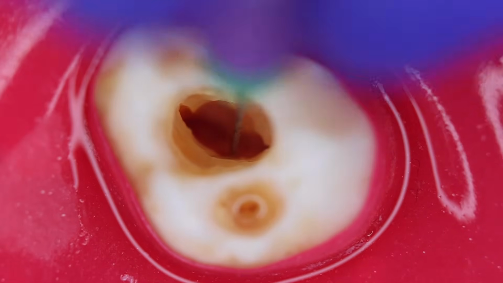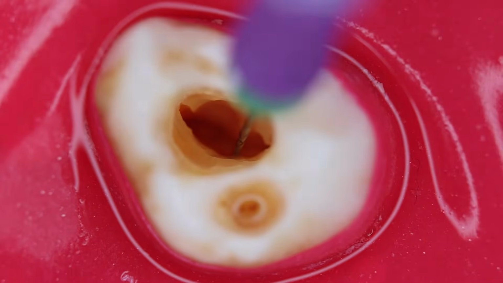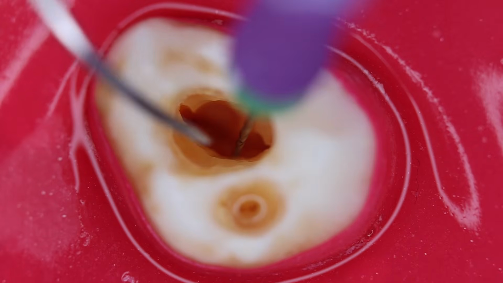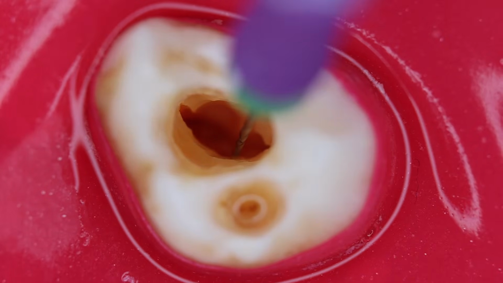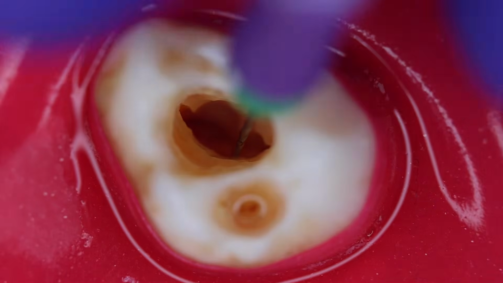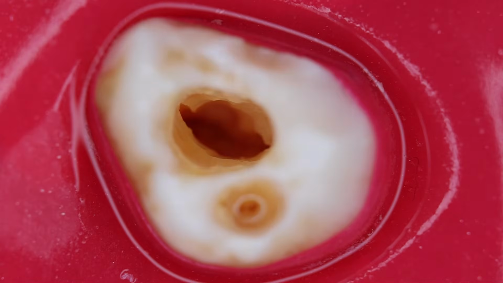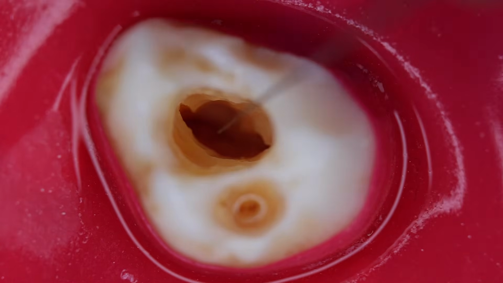Then try to identify the distal orifice. Over here you can see that there is a distobuccal canal, with the orientation of the file going towards the distobuccal cusp. Just remove it, and then you should be able to identify the mesiobuccal canal.